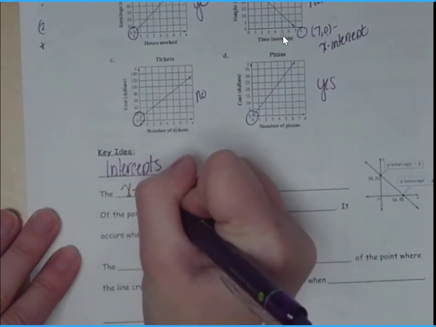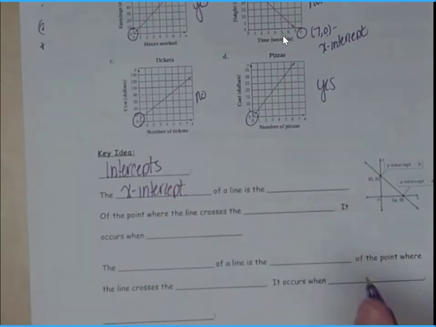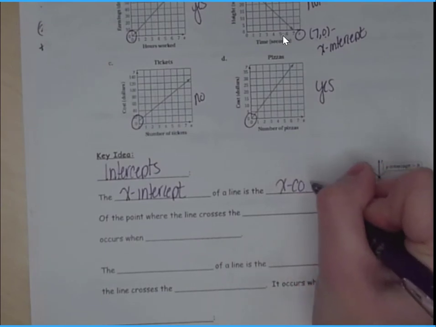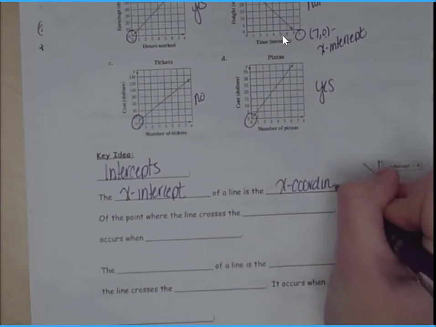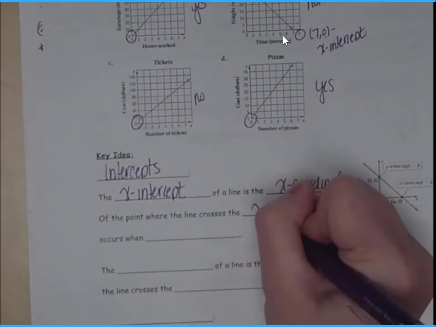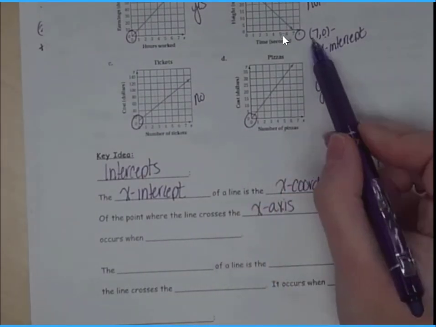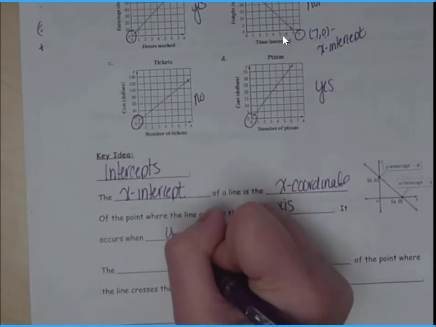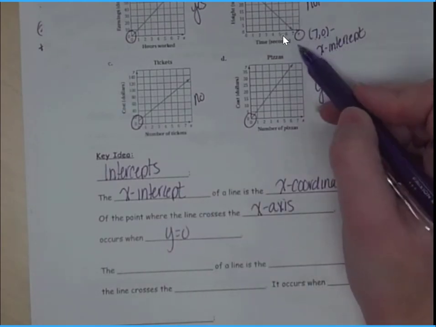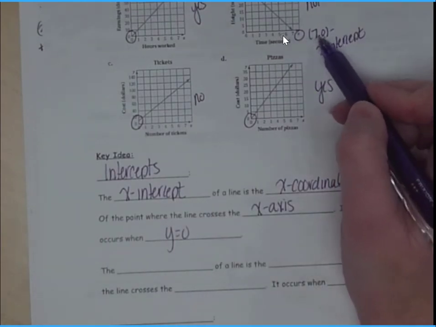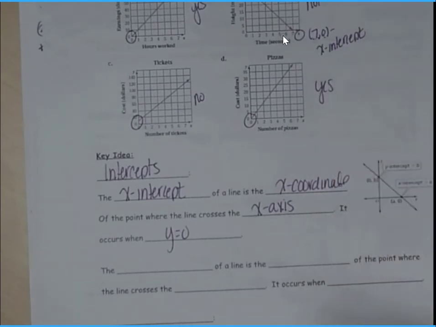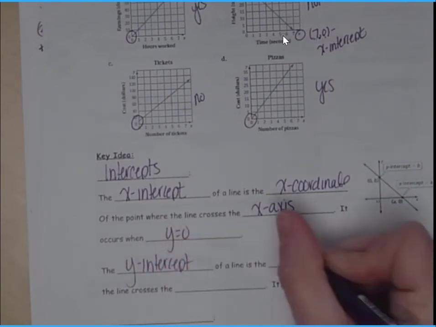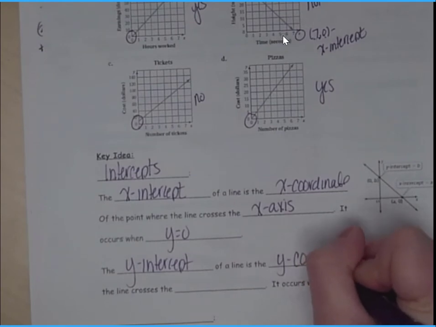So the x-intercept of a line is the x coordinate of a point that crosses the x-axis. Notice my y value here is 0. So that's when y is 0. That means I'm not going to go up or down on the y-axis. I'm only going to stick on the x. So my y-intercept is kind of the same thing there, except we're dealing with the y coordinate.